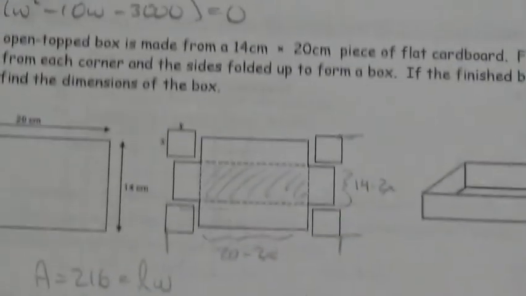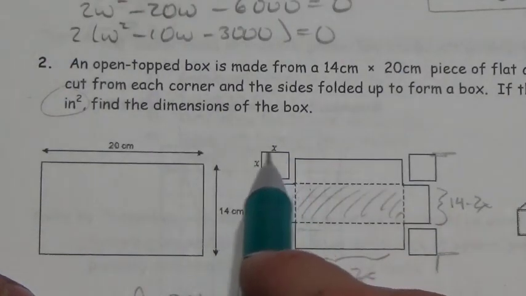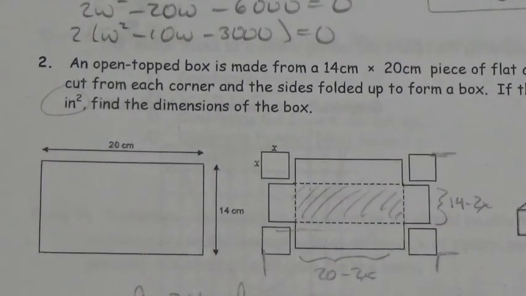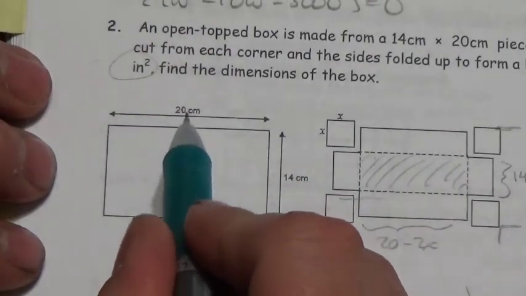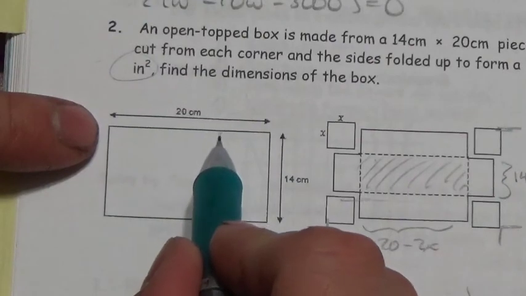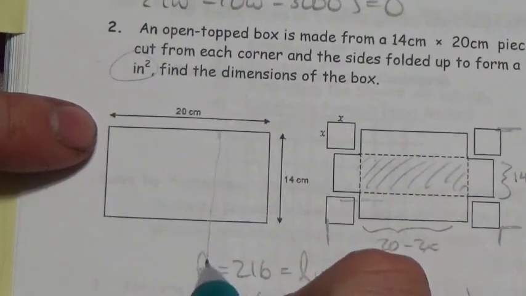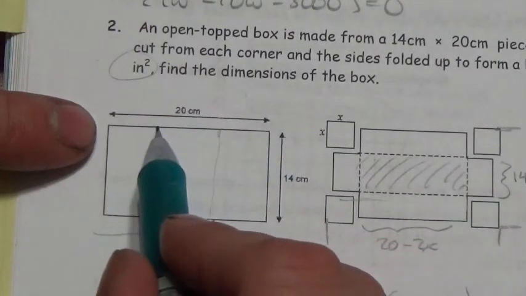So let's just go back and take a look at it. X is supposed to be the size of the square that we're cutting out. So I just found that X could be either 16 or 1. Now wait a minute, 16. 16 doesn't make any sense. Here's 20. It's 20 centimeters across. 16 would put me over here. Okay? So cutting out this gigantic square, and then from this corner cutting it out over here.